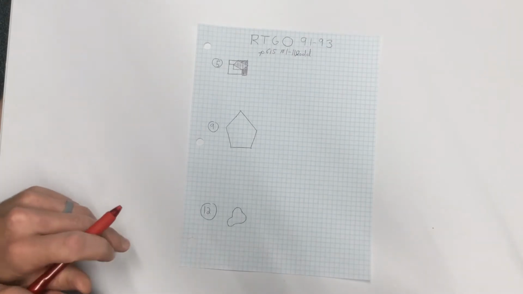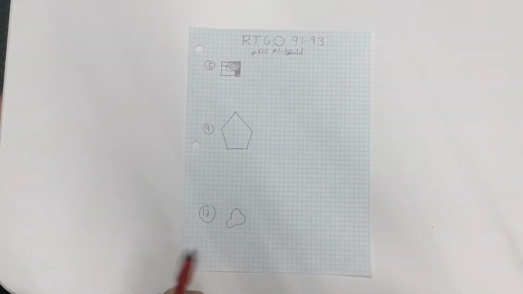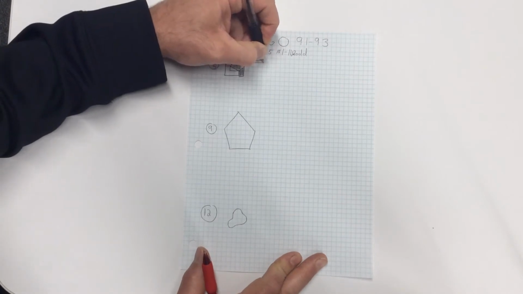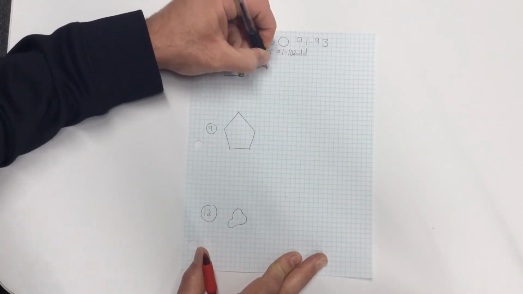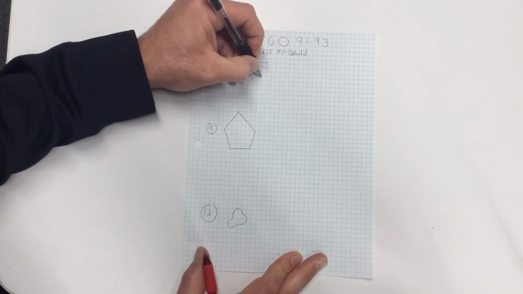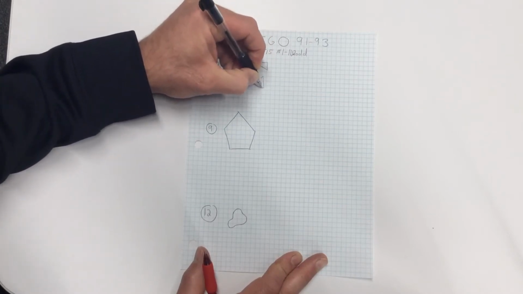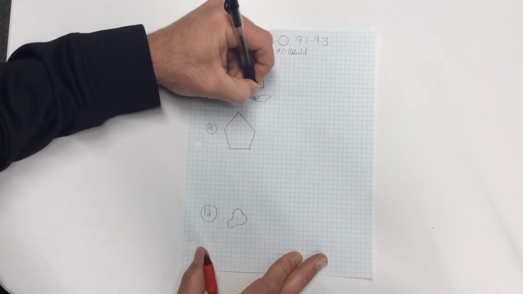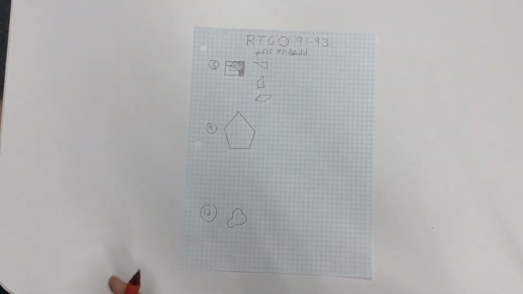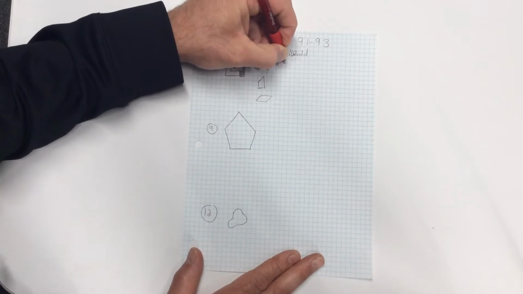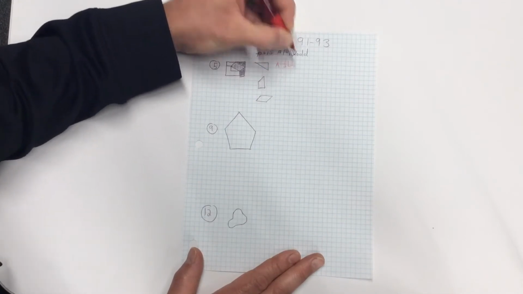I'm going to start with the area on each one of those. So let me go ahead and sketch each one of these. We're going to find our triangle. I'm going to just sketch it, there's the triangle. Then we're going to find our trapezoid. And then we're going to find our parallelogram. Okay, so area of a triangle equals 1/2 base times height.